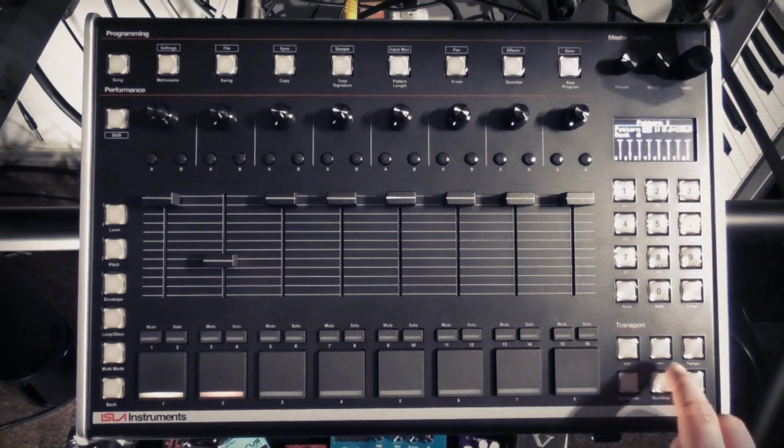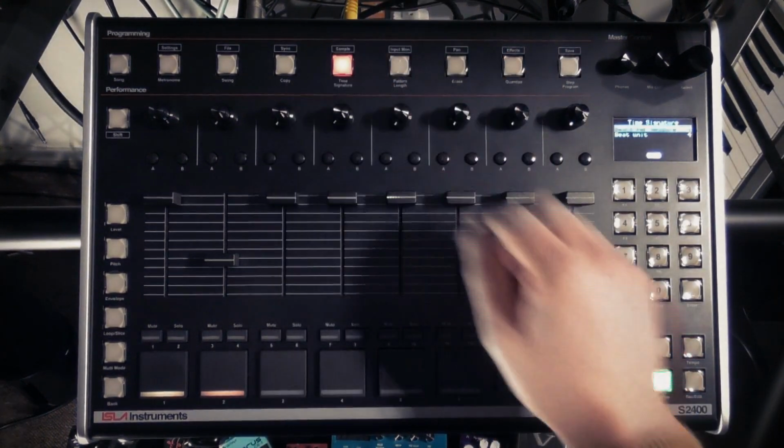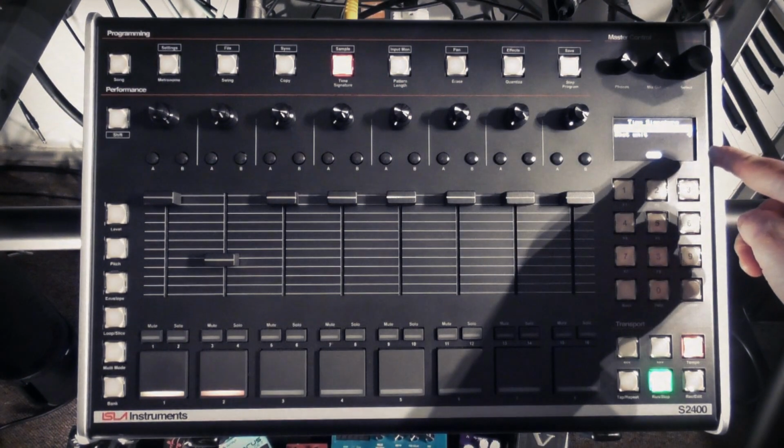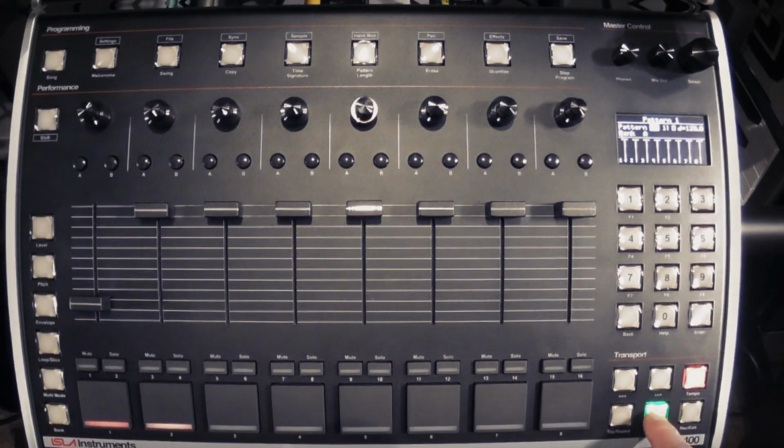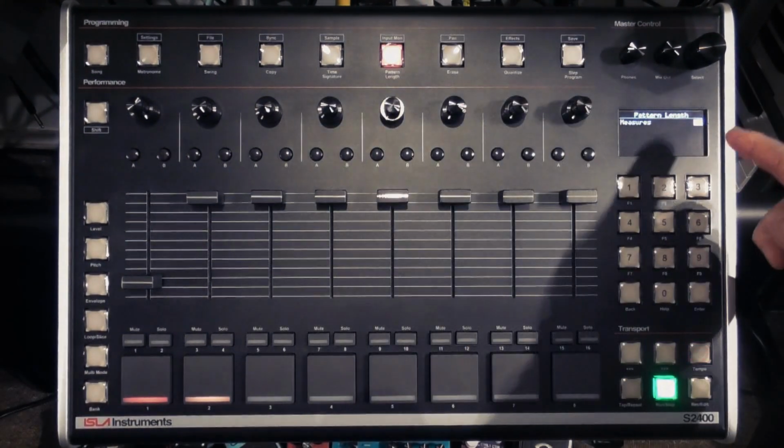Live time signature change. If you hit time signature whilst playing back, you can now edit the time signature on the fly. Likewise, you can hit pattern length and change the pattern length on the fly.